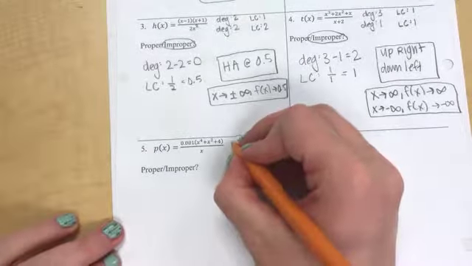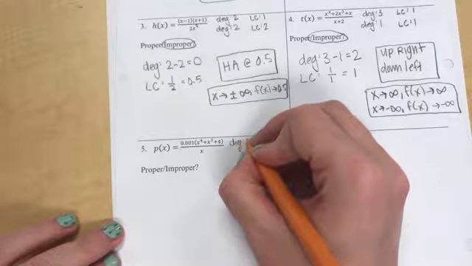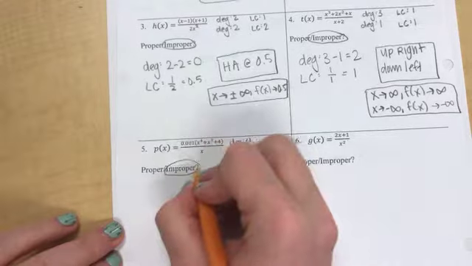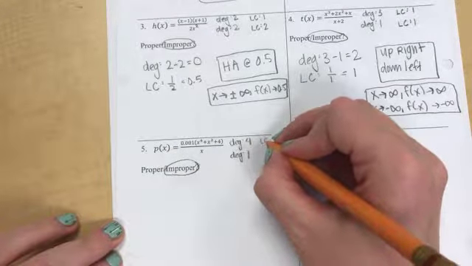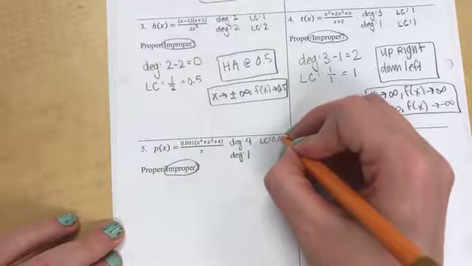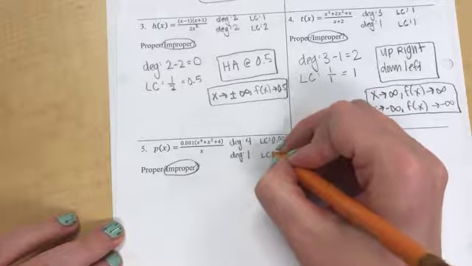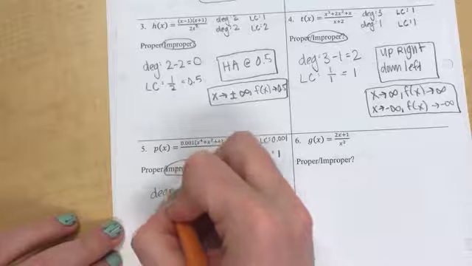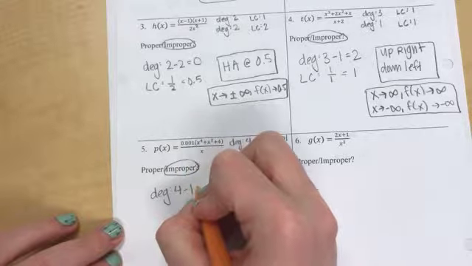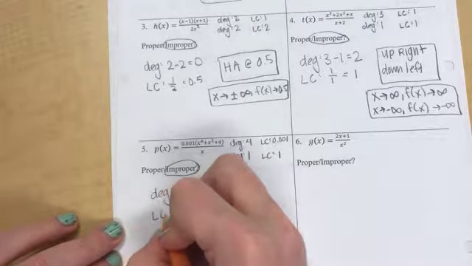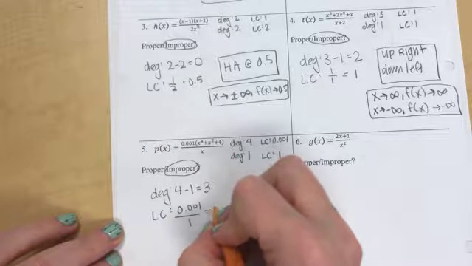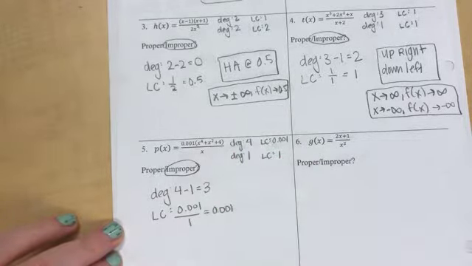On number 5, the degree on the top is a 4, degree on bottom is 1. That means my function is improper. So I'm going to look at my leading coefficient on top, which is 0.001. Leading coefficient on bottom is a 1. Degree is 4 minus 1, which is 3. Leading coefficient is 0.001 over 1, which is 0.001.